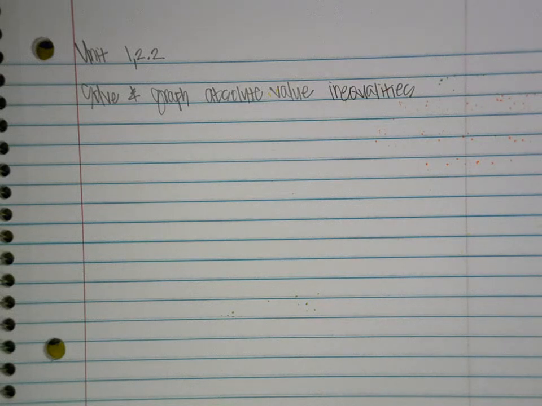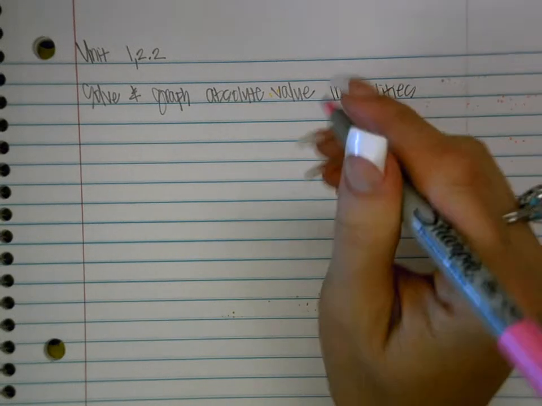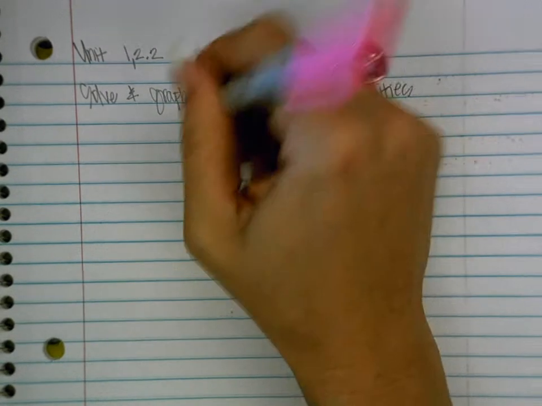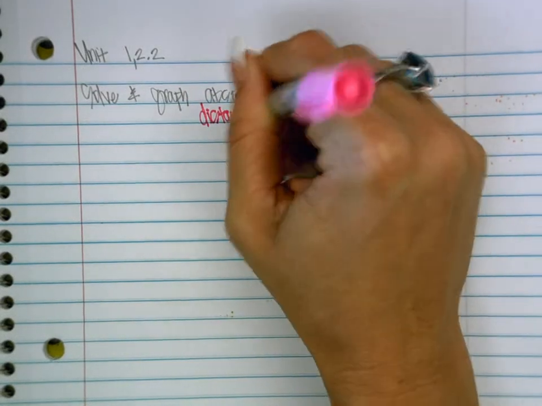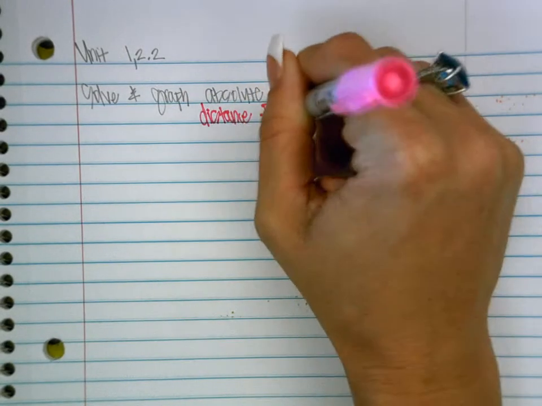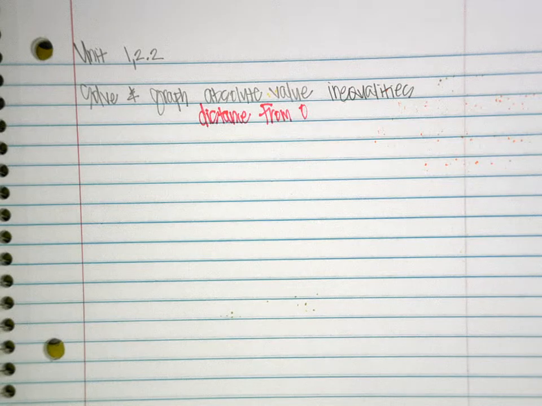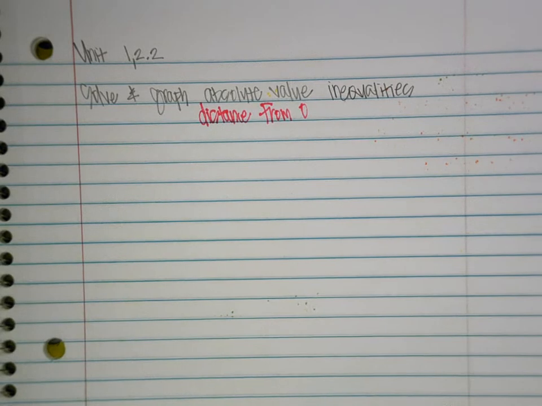So is the absolute value always going to be a positive or negative value? Positive, okay? So this is going to be the distance from zero. So absolute value is the distance from zero. That's a pretty key thing to remember.